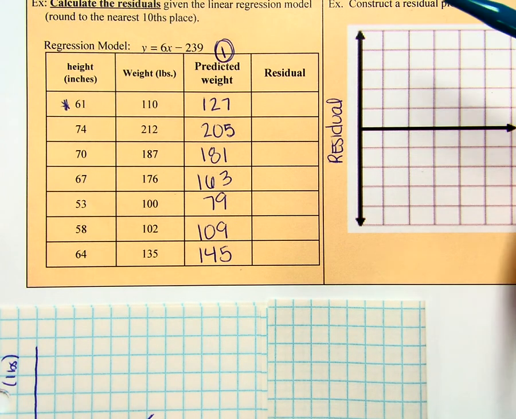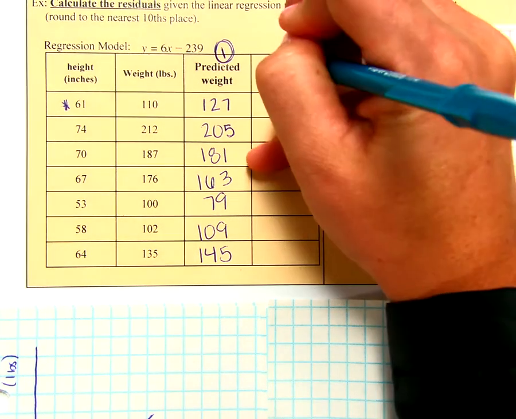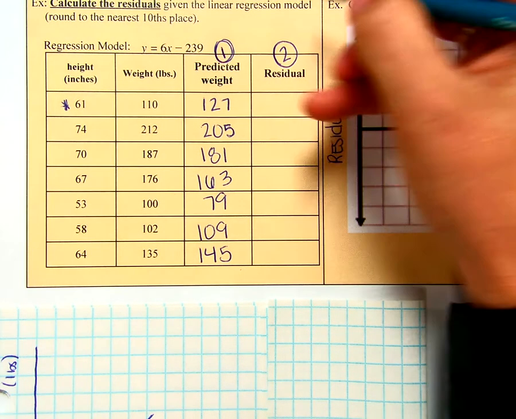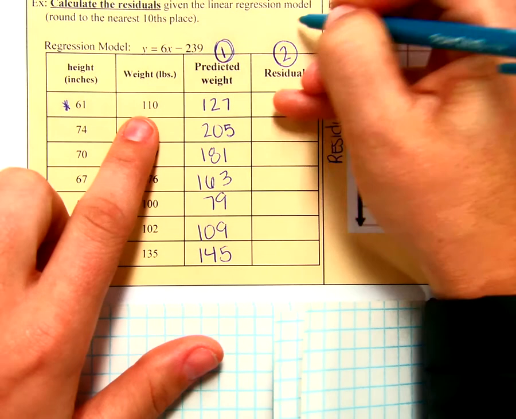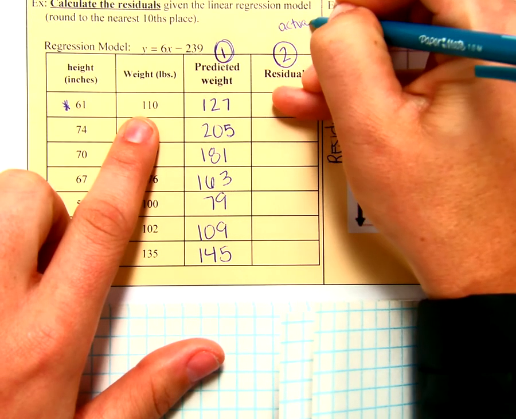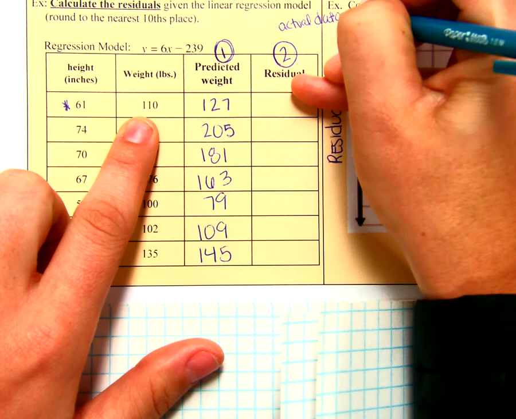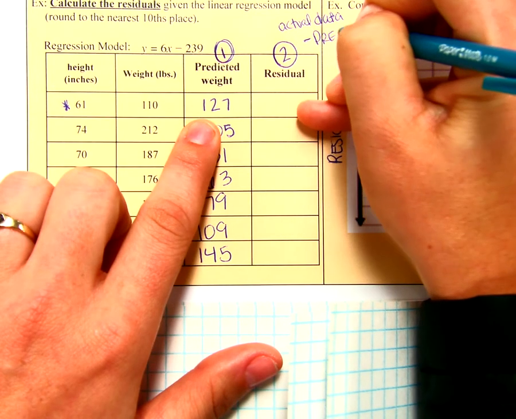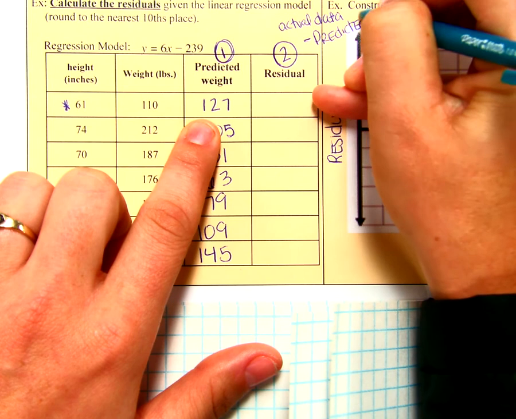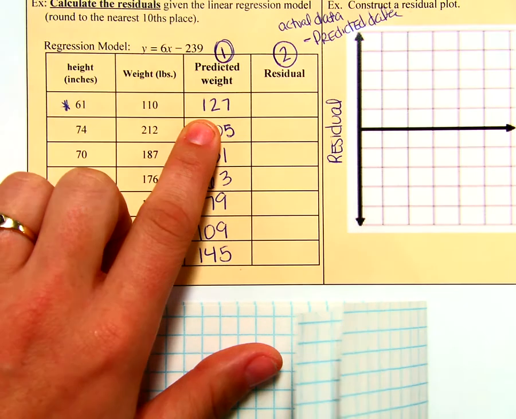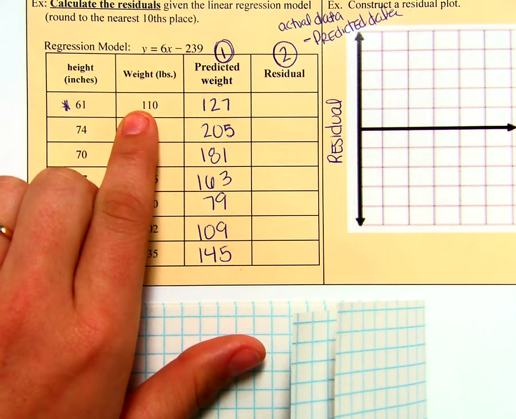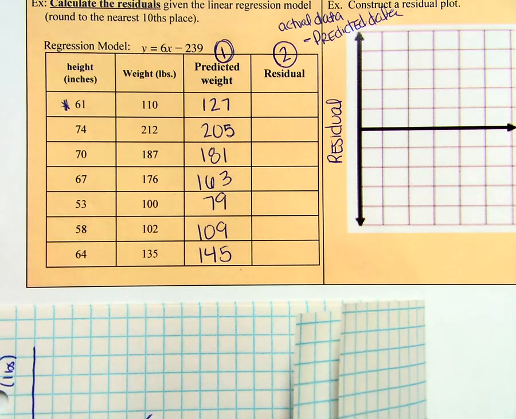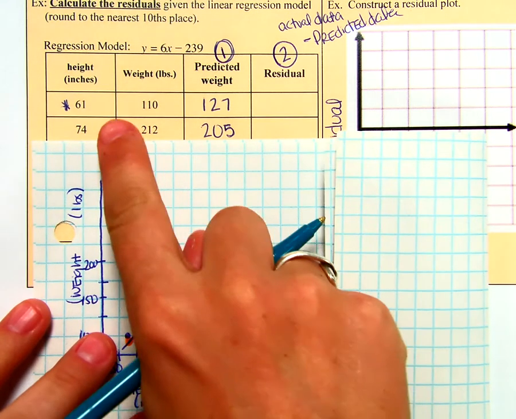So now I need to calculate my residual. And the way that you calculate the residual is you take the actual data and you subtract the predicted data. Okay, so we take this actual data point and we subtract the predicted data point to find out how far it is away. Okay, so let's look at this one ourselves on the graph.